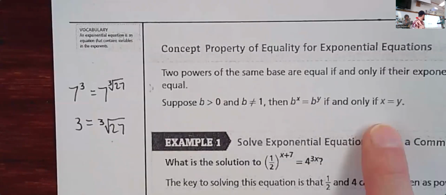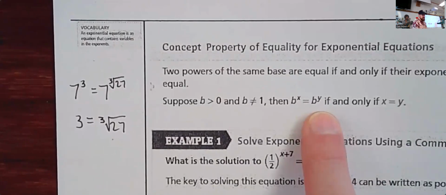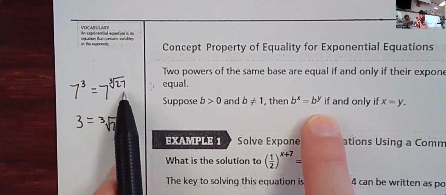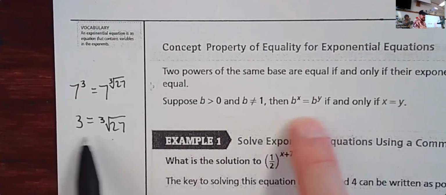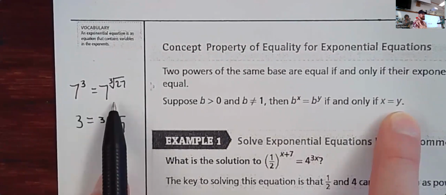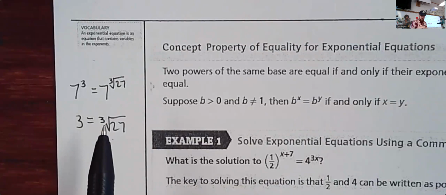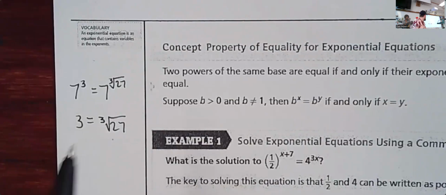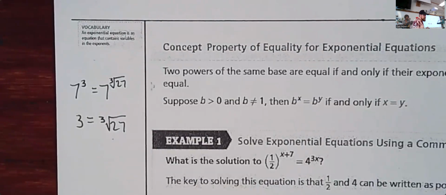We're just using this over here. If we have two bases that are the same, and we have two exponents written differently, but they have the same value, that means that we can get rid of the bases and say that the exponents are equal to each other. And since 3 is equal to the cube root of 27, then those two powers are equal to each other. I think it's like 343 or something like that, 7 cubed. Yeah, 343. So those each equal 343.